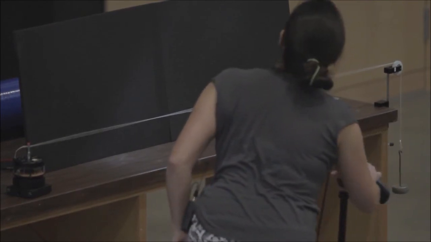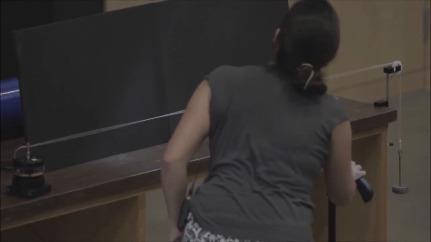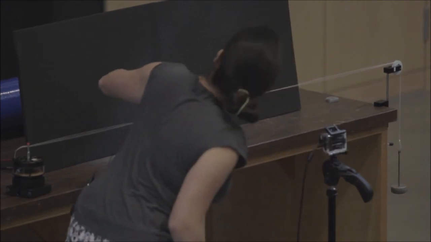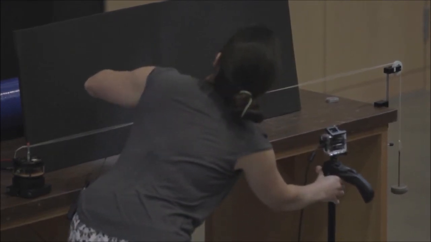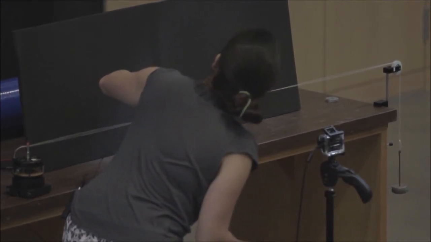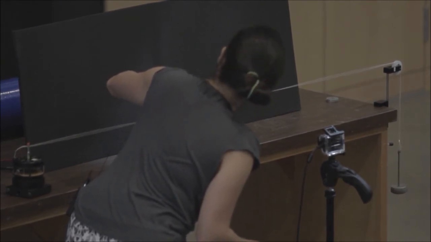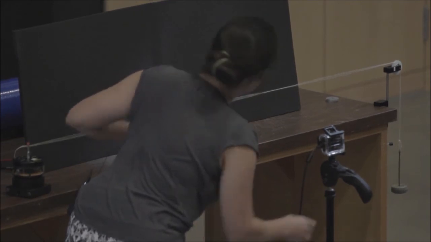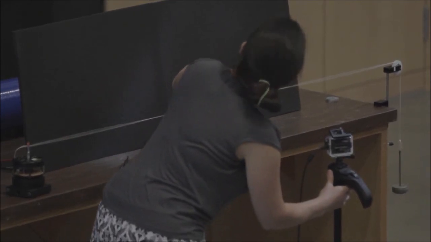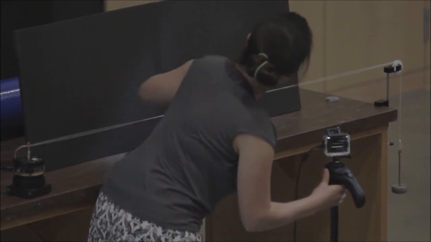If I zoom in with this camera, you can see that right here, the rope really is a node. It's not moving. If I touch it right here, nothing happens. Right here, we have a maximum, and then right here, we have another node. Yay, physics works!